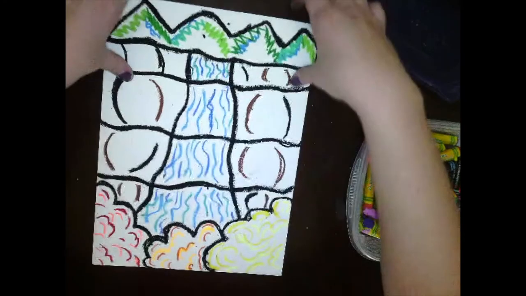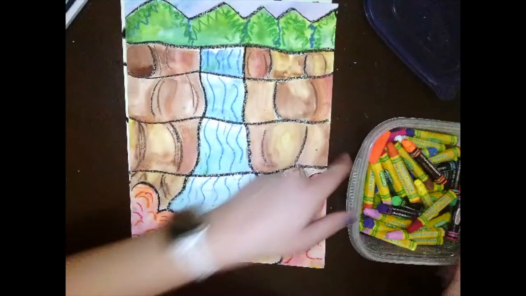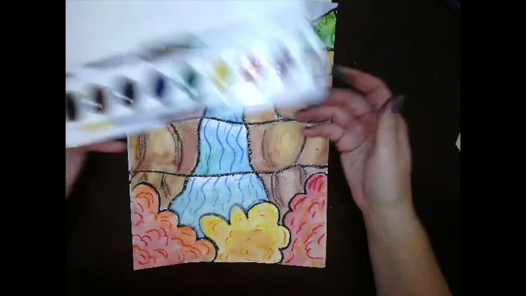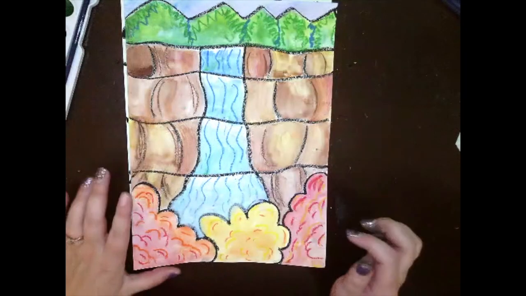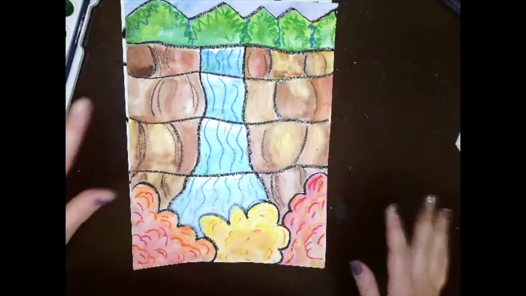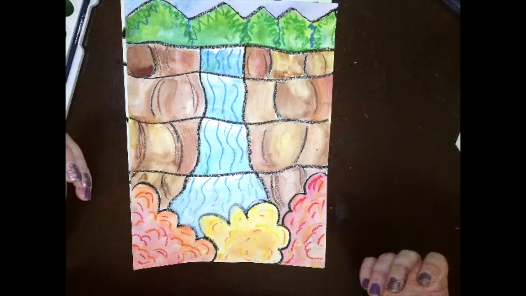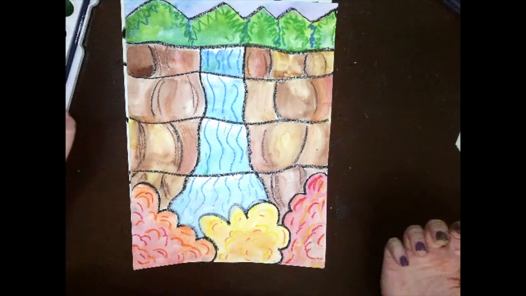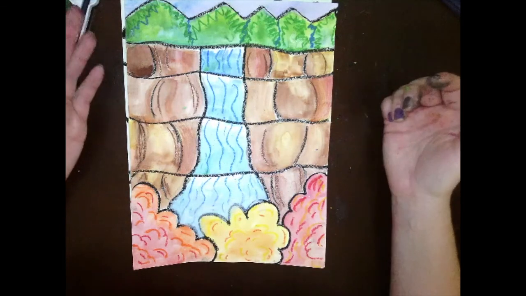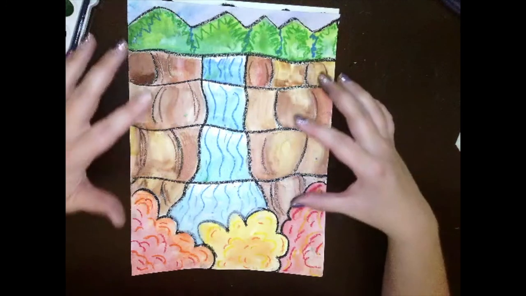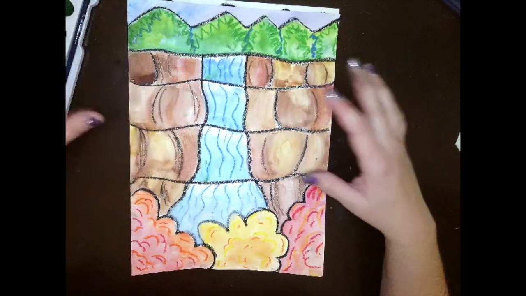Welcome back. So you have just completed part 2 of this waterfall project, which was adding the movement and the details using your pastels, okay? So next, you can go ahead and put those pastels to the side because we don't need them anymore for now. Go ahead and grab your watercolor, your water, and your paintbrush. And we're going to start doing some of the painting work. Now remember, again, pause the video if you need to stop or if you need to catch up, whatever it is, you can always pause the video, do what you need to do, and then continue.